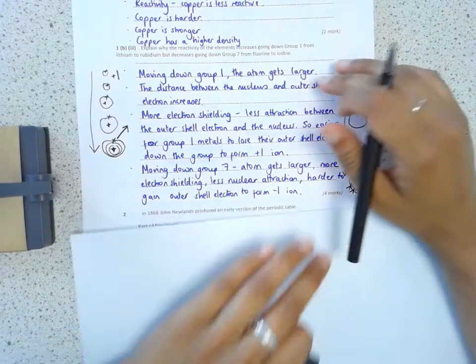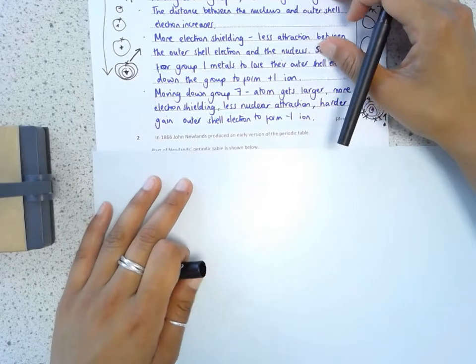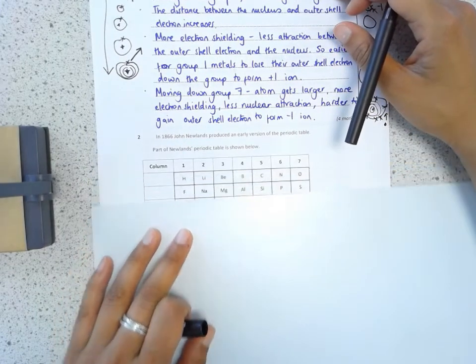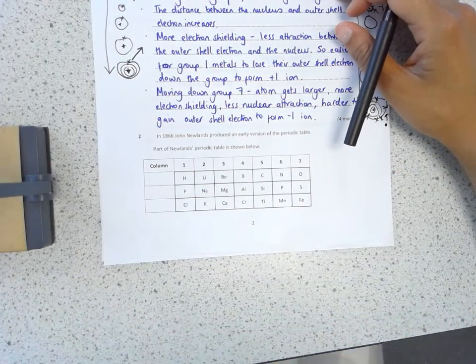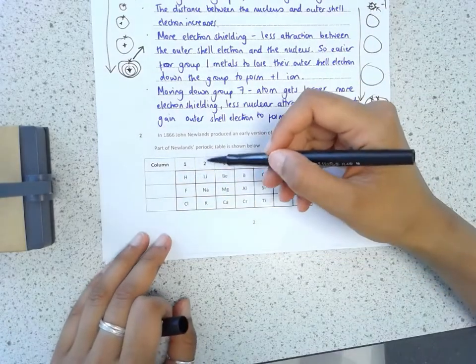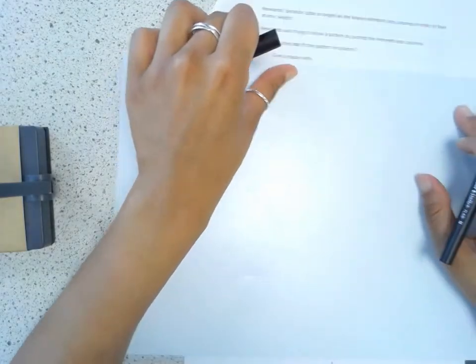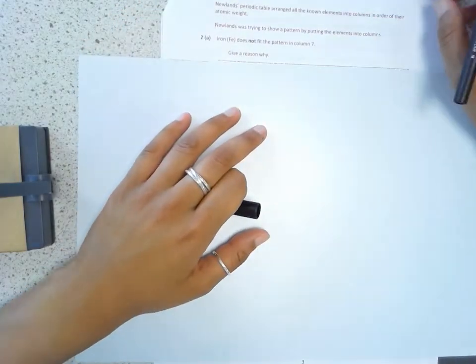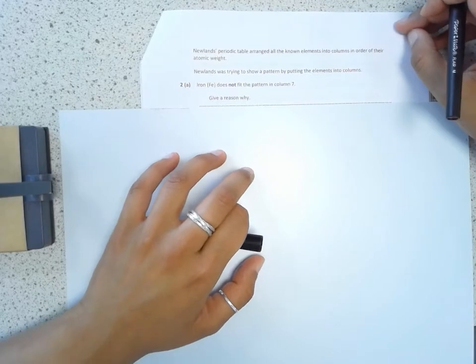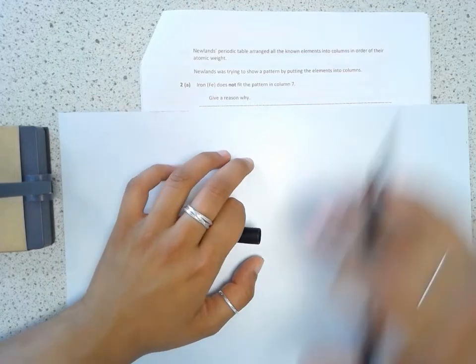Question 2. Part of Newlands' periodic table is shown below. So this is what group 1 used to look like, 2, 3, 4, 5, 6, 7. Newlands was trying to show a pattern by putting the elements into columns. Iron does not fit with the pattern in column 7. Give a reason why.